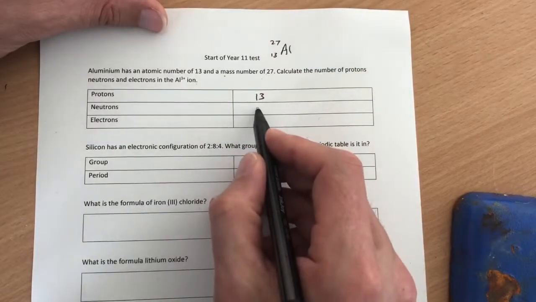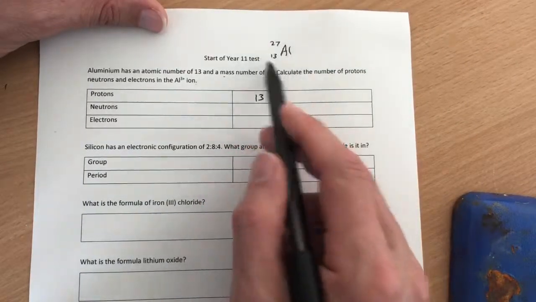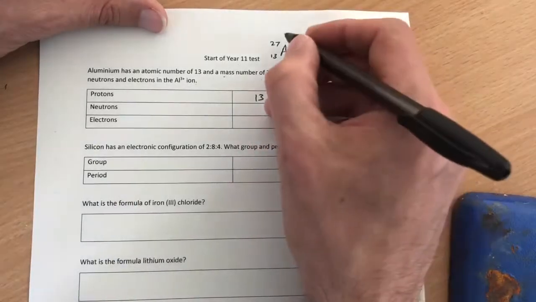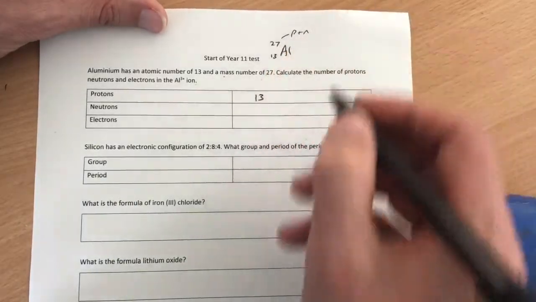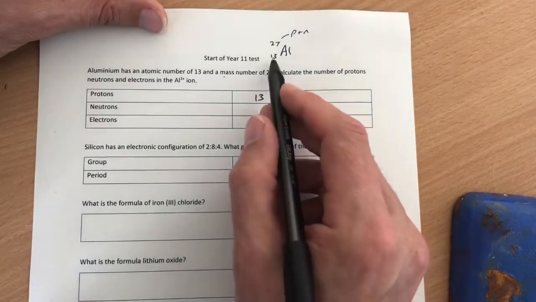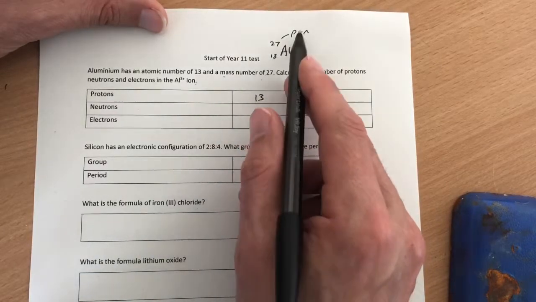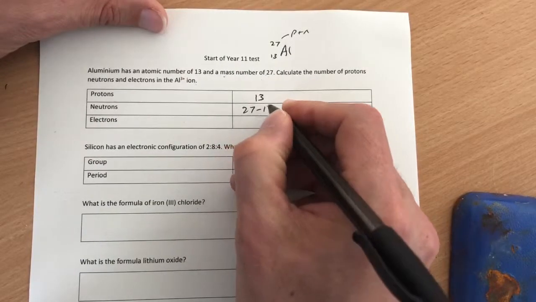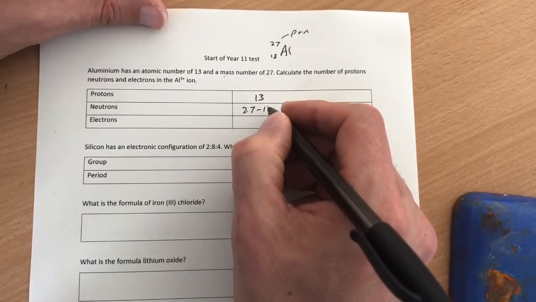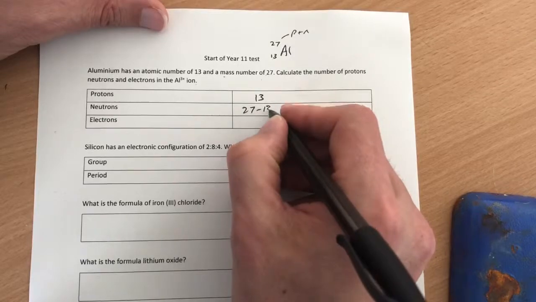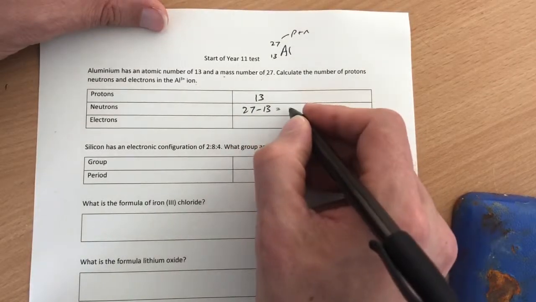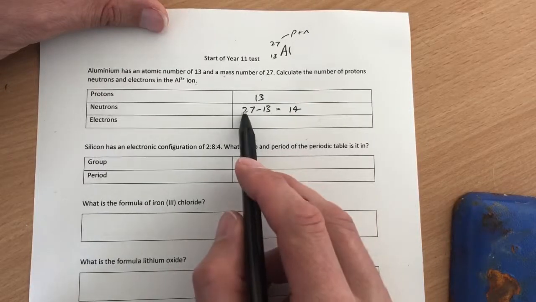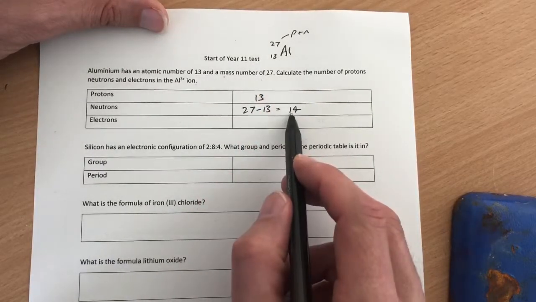The neutrons. Neither of these numbers tells us the number of neutrons present, but this top number, the mass number, that's the total number of protons and neutrons present. If 13 of these 27 are protons, then 27 minus the 13 equals 14 neutrons present. So the 13 and the 14 added together make 27. That's the mass number. So it's 14 neutrons.